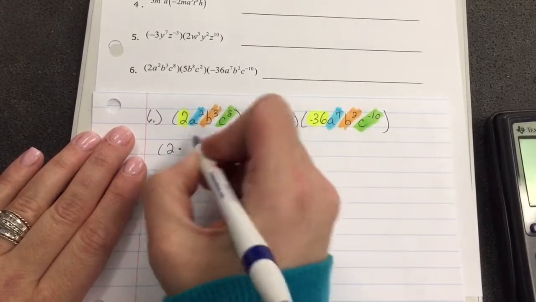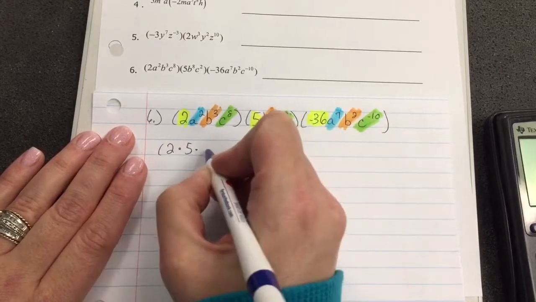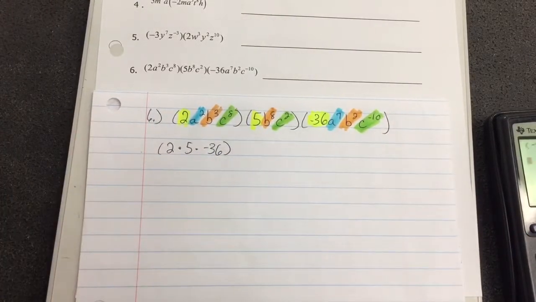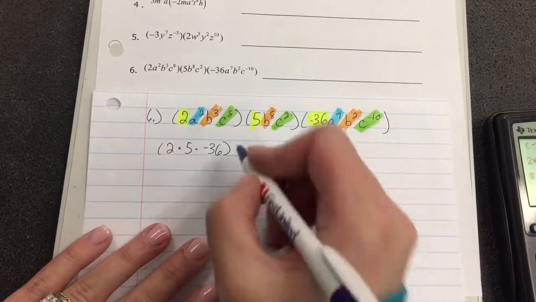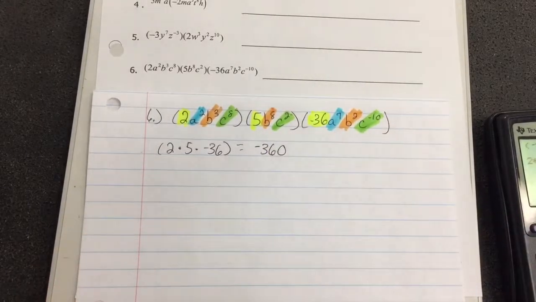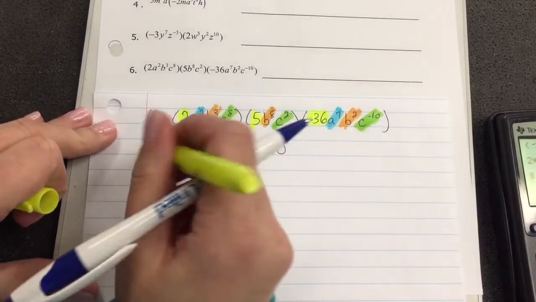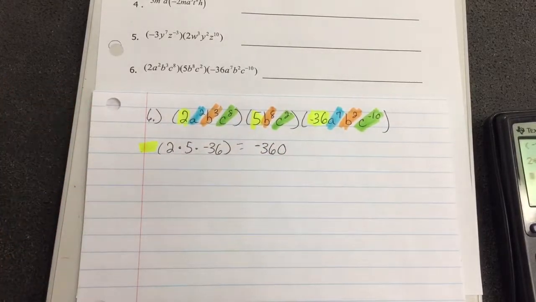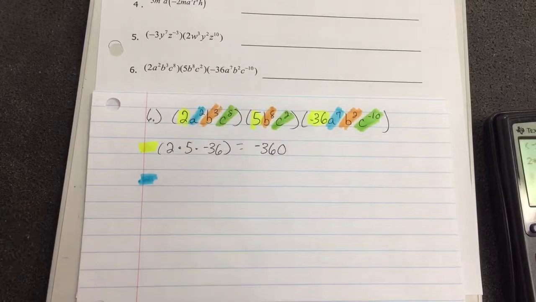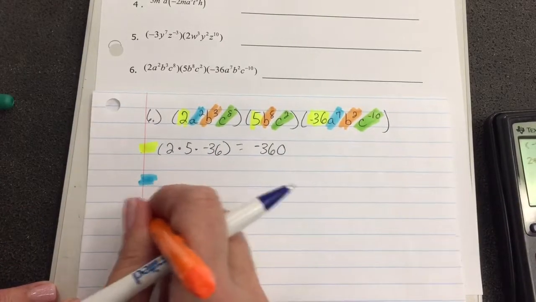2 times 5 times negative 36. Now I'm just going to show you a different way that you can work a problem if you prefer to do it this way. This would be negative 360. Okay, so these were my yellows. Now there's always more than one way to work a math problem. Remember that. Okay, as long as you're showing your work, I'll understand.